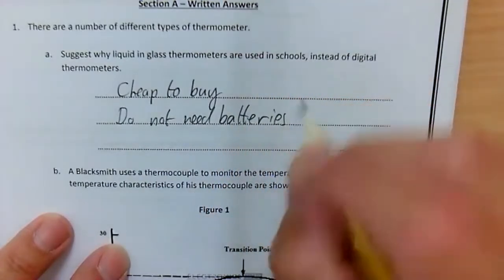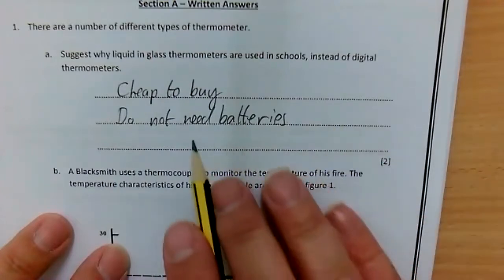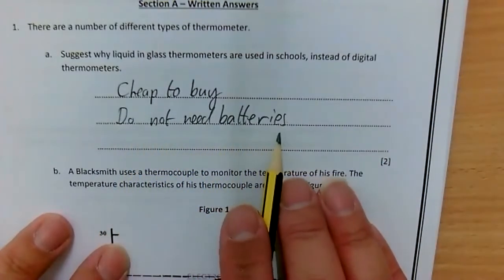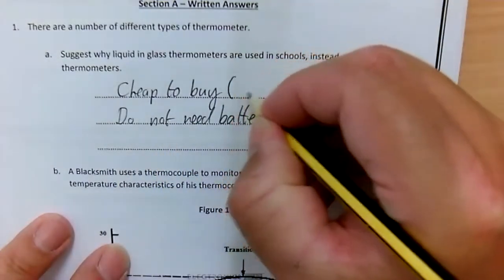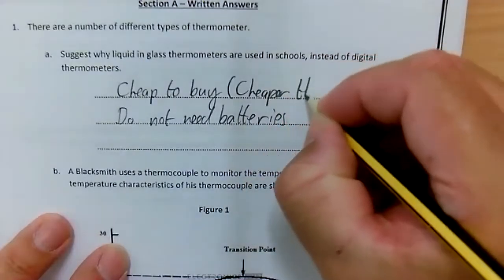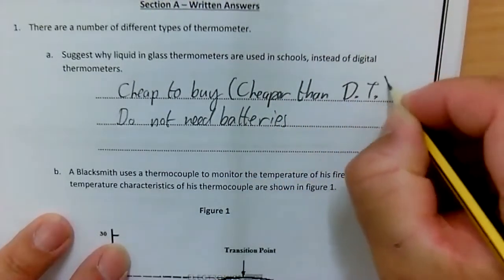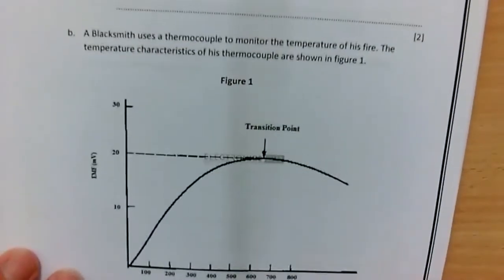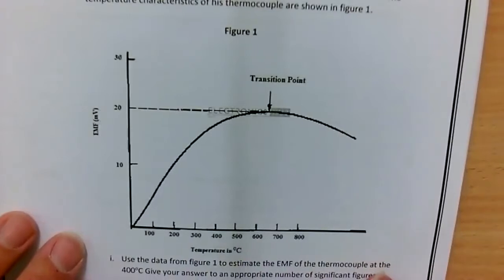Now you notice that you need to have a comparison. So here, this is obviously a specific comparison, the fact that they don't need batteries because digital thermometers do. Cheap to buy. It's worth saying cheaper than a digital thermometer. Okay. So then you've got your thermometry, which you did with Mr. Welsh. So you've got a blacksmith using a thermocouple to monitor the temperature of his fire.